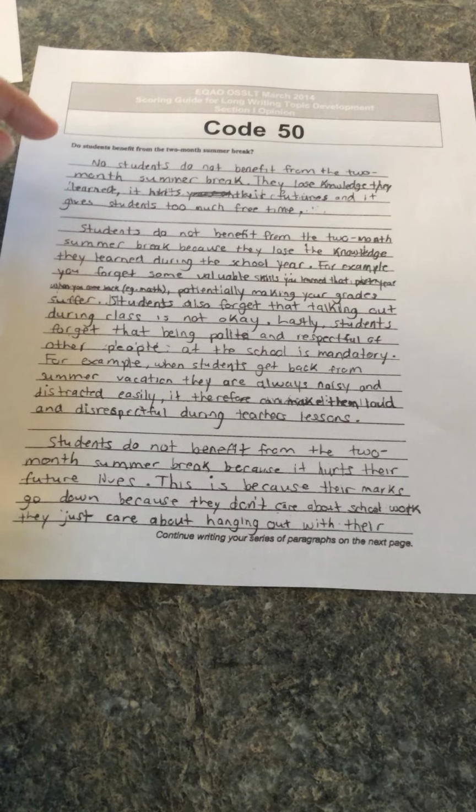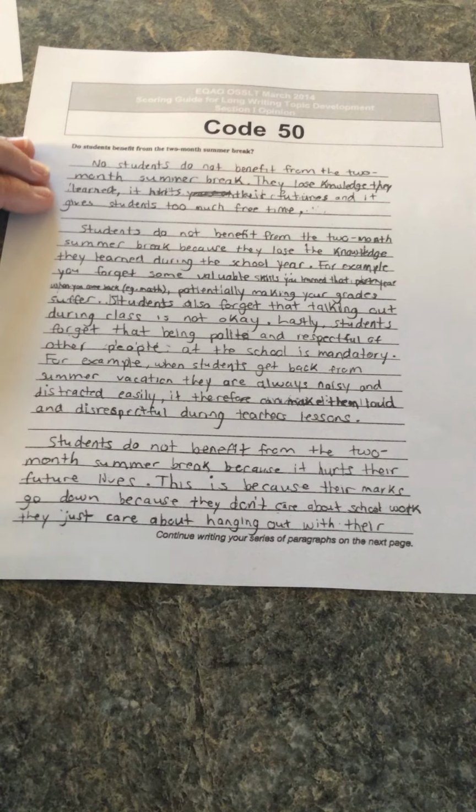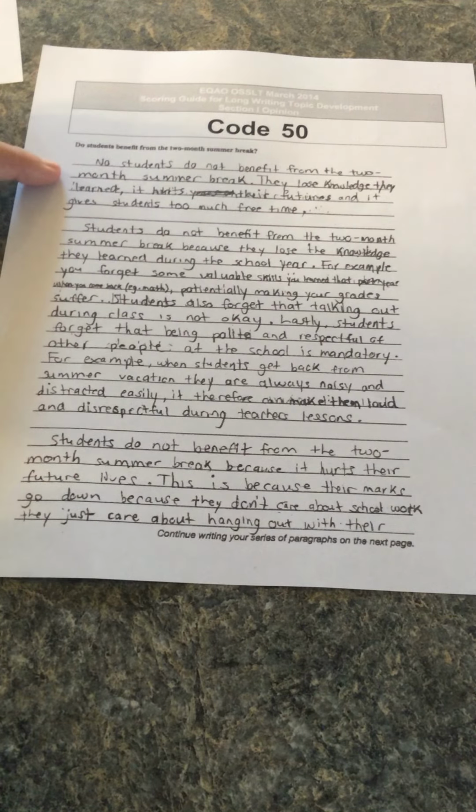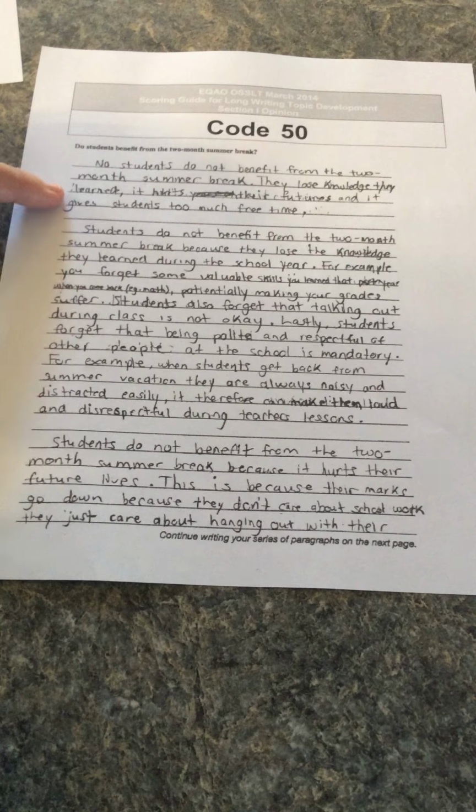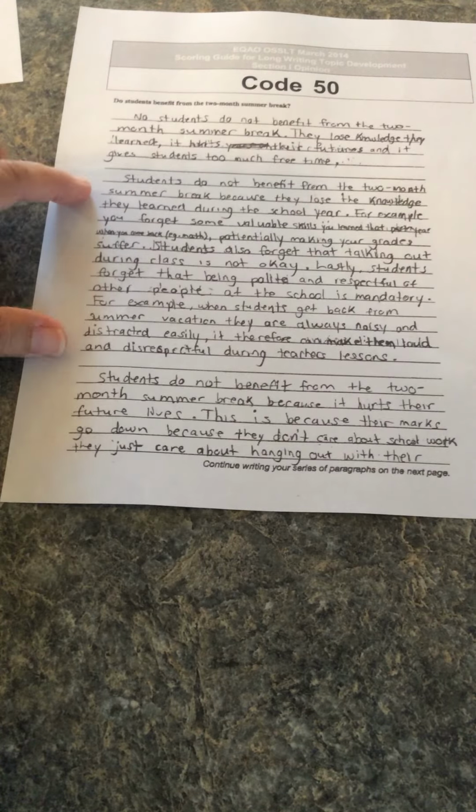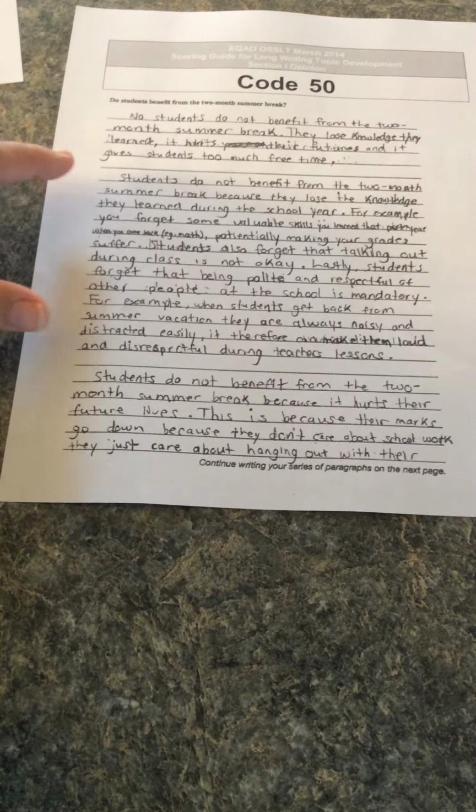"No, students do not benefit from the 2-month summer break. They lose knowledge that they learned. It hurts their future and it gives students too much free time." So he's very plainly and simply followed the formula. This is the topic, this is what I believe, and this is what I'm going to tell you about. And then he dives right into his first reason. You'll notice that this person has given lots of specific evidence.